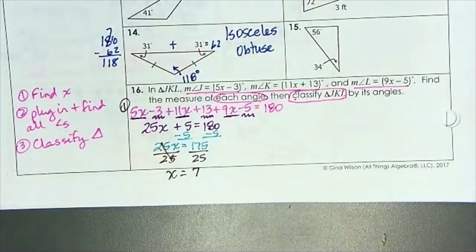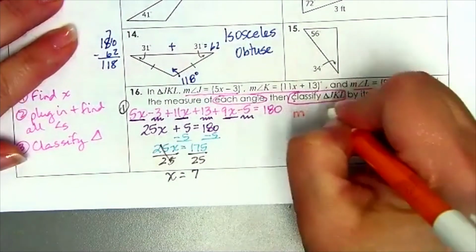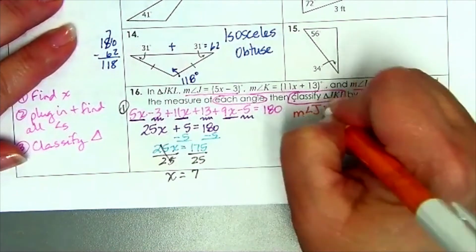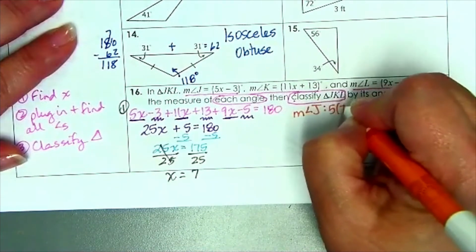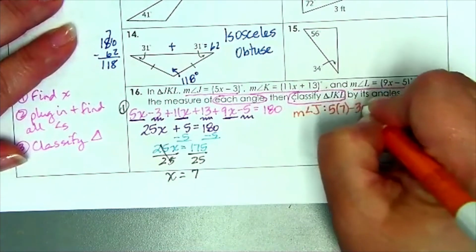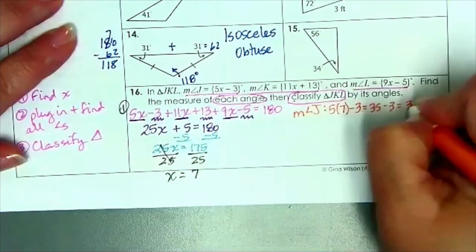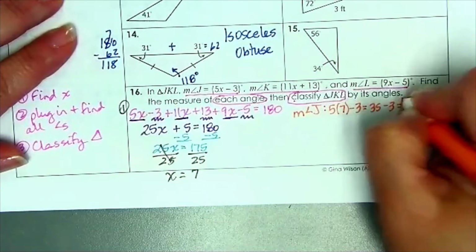Now we have to find each measure. The measure of angle J is found by doing 5 times 7 minus 3. So that's 35 minus 3, which is 32 degrees. There's one answer.